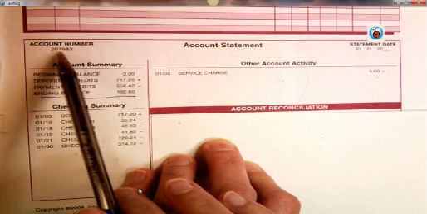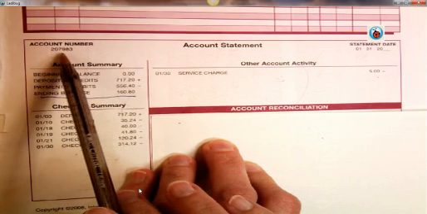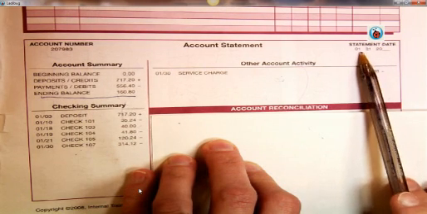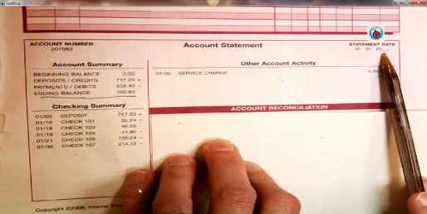First of all, just to familiarize you with what the account statement is, up at the top, this is your account number. You and only you have this account number. Nobody else has it. Statement date is the date that the statement was printed. This one was printed on January 31st.